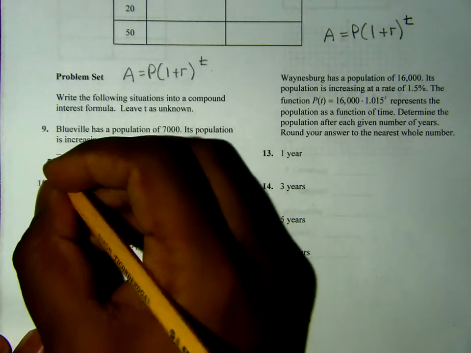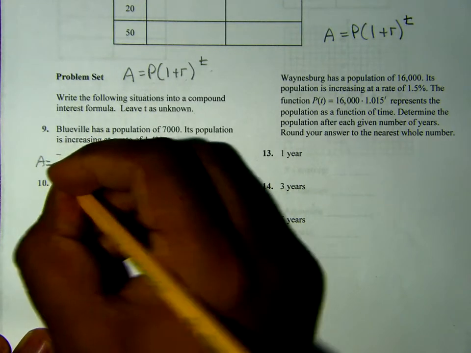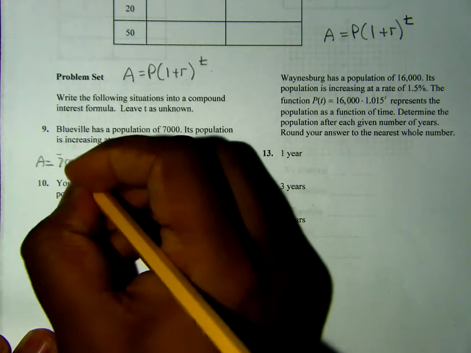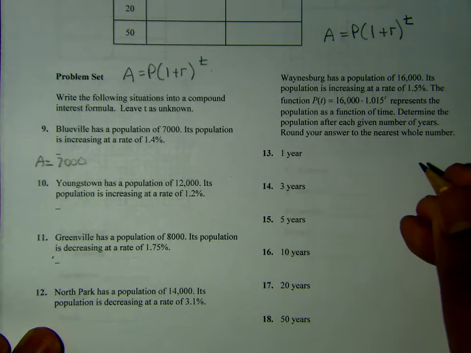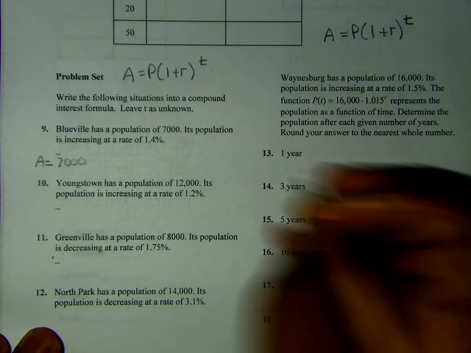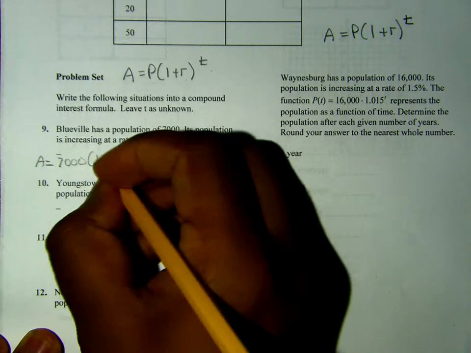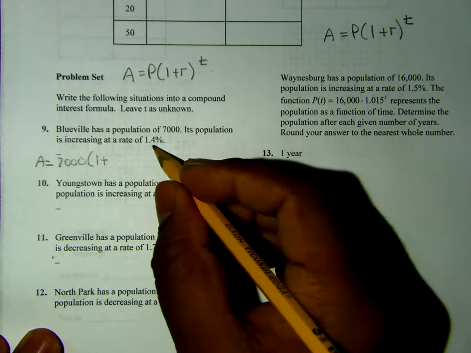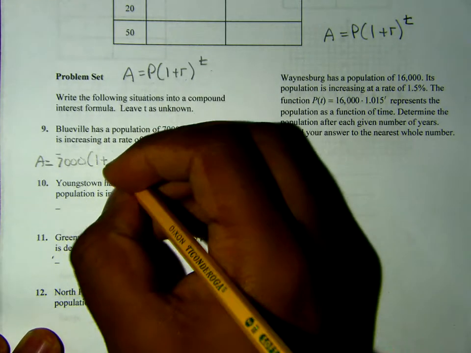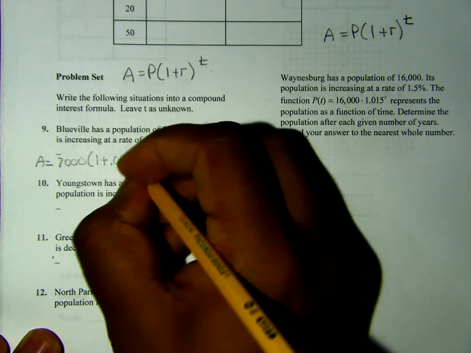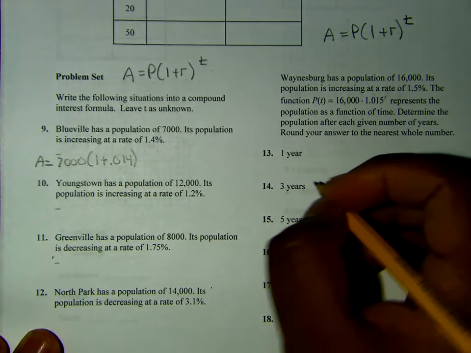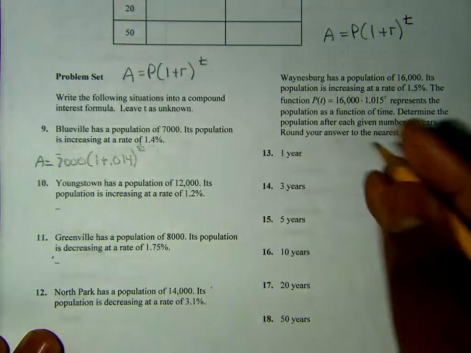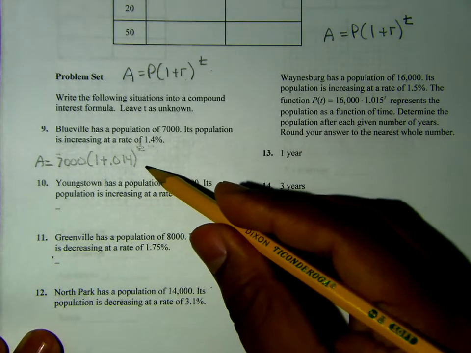We start off with A is equal to our principal, 7,000, times 1 plus our rate, 1.4% converted into a decimal, which is 0.014, raised to the t. Now, that's our compound interest formula.